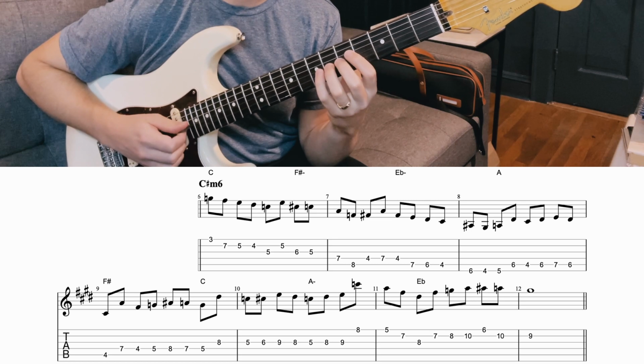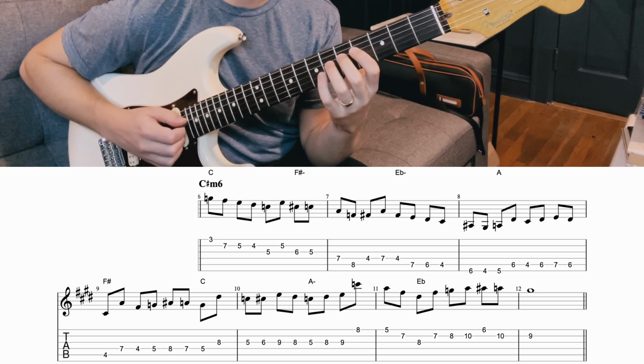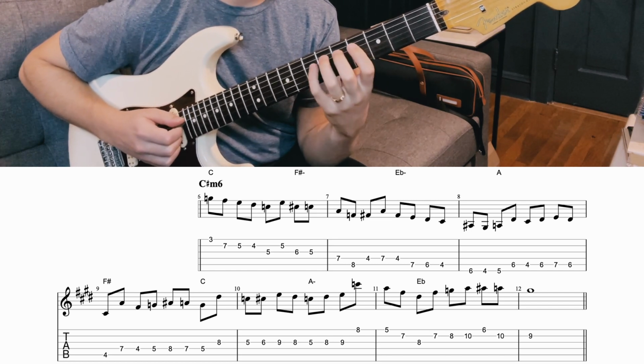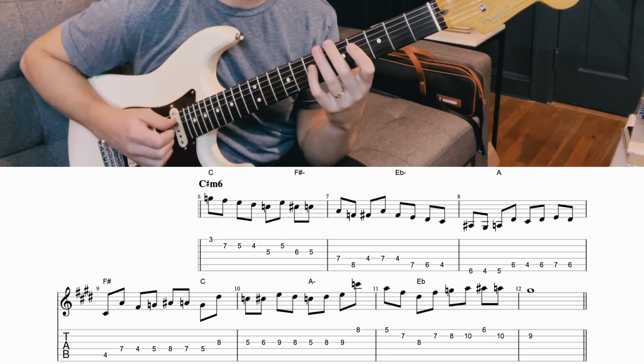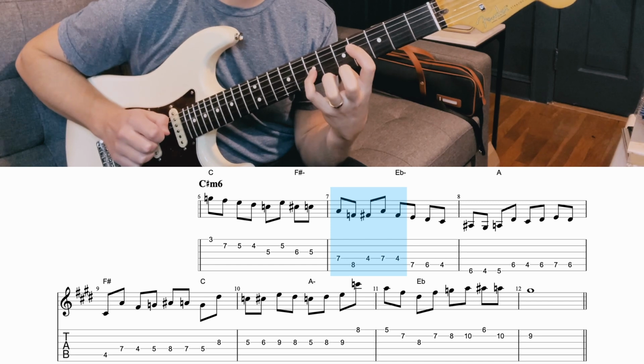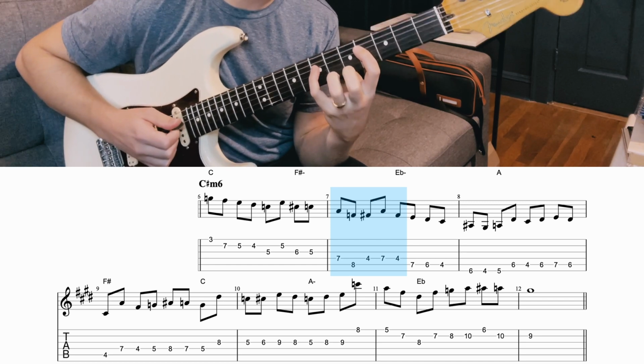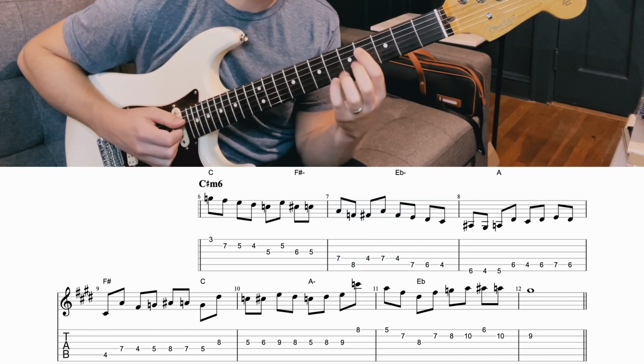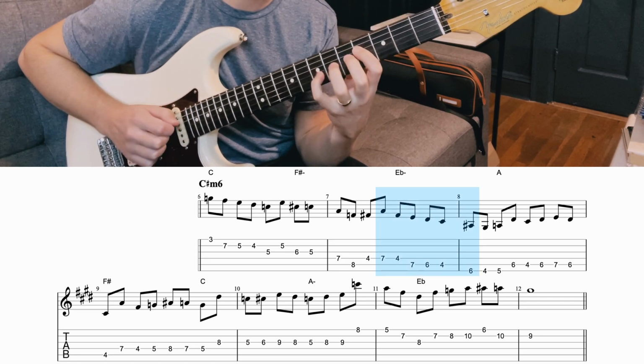Right. So now we have this F sharp minor. The next is E flat minor, and so we using this minor third leap here to kind of lean on this first note.